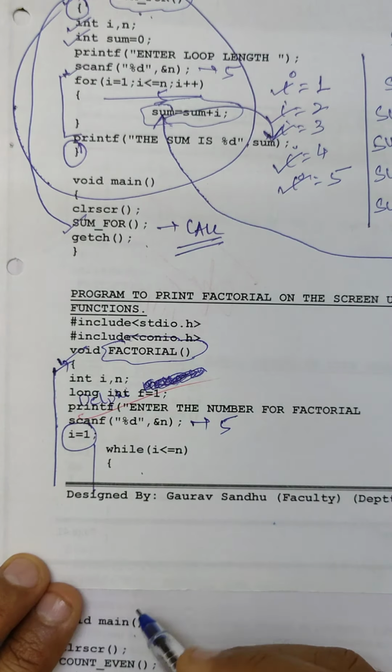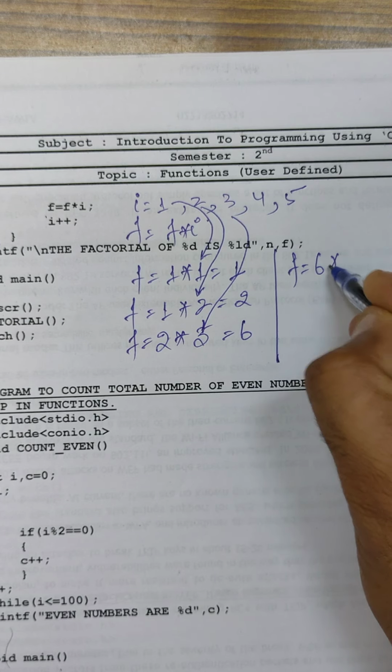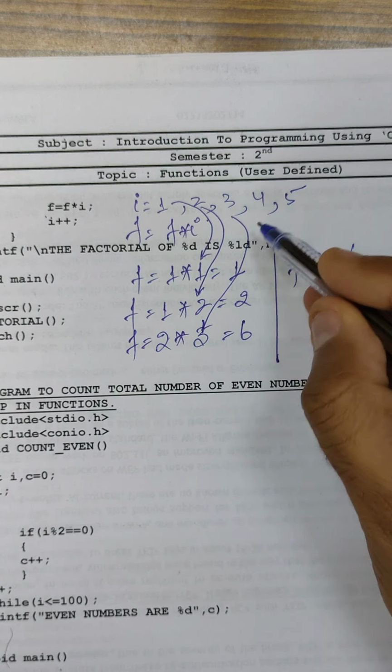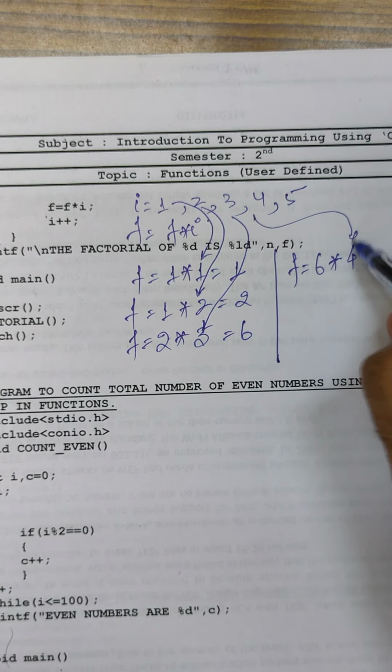F is equal to F into I when value of I is 2. So the value of F will be 2. F is equal to F into 3 when value of I is 3. The value of F will be 6. F is equal to F into 4 when value of I is 4.